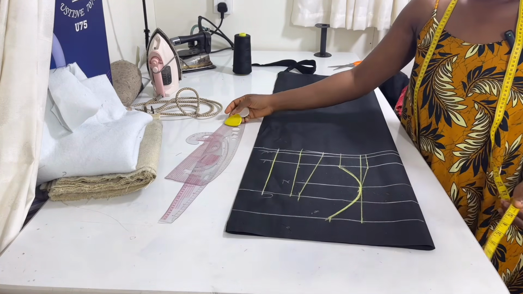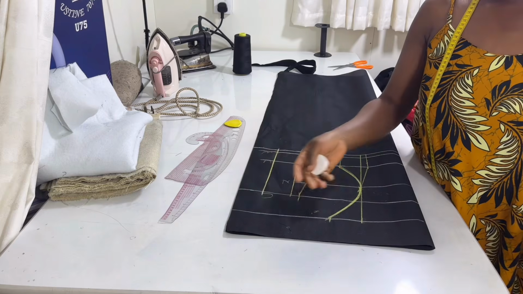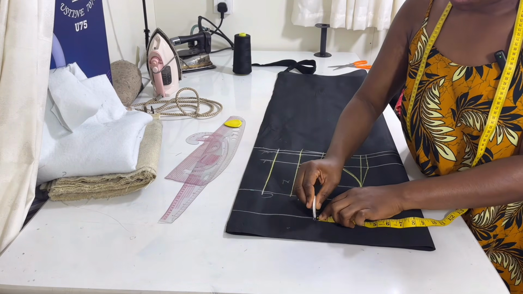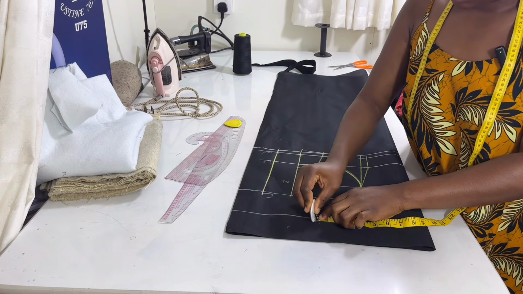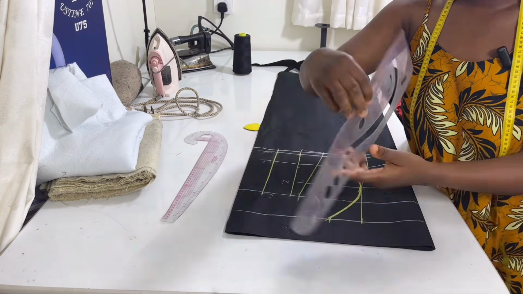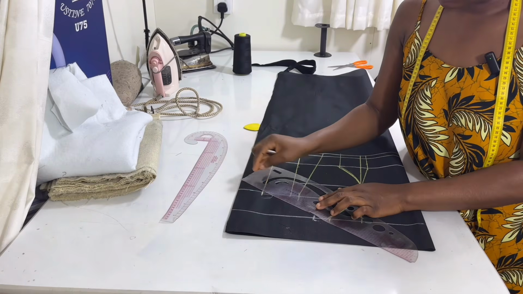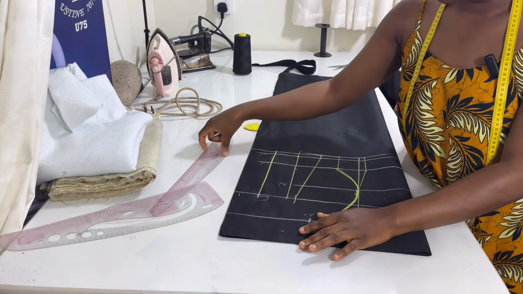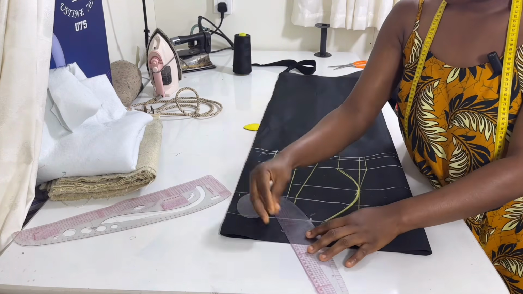So can you see? The next thing now is to finish this upper area. So here I'm going to measure 1 inch, like this. Then I'll connect it to the chest line again. You can either have a slant or just put your ruler and get a nice smooth curve.